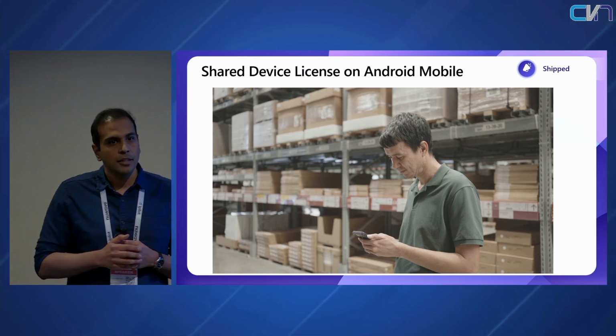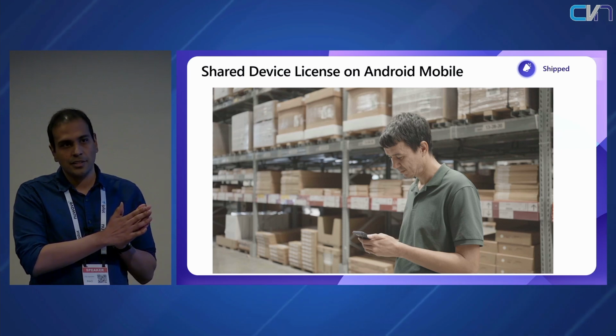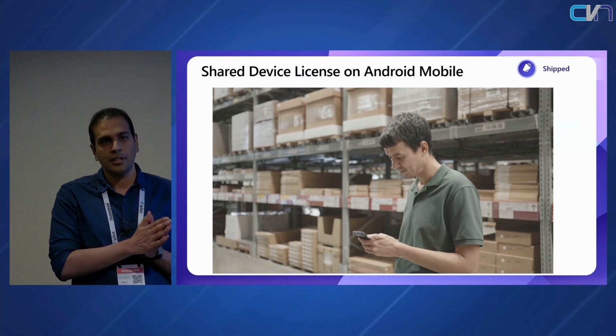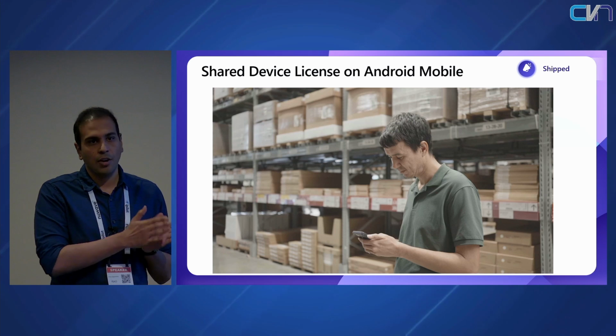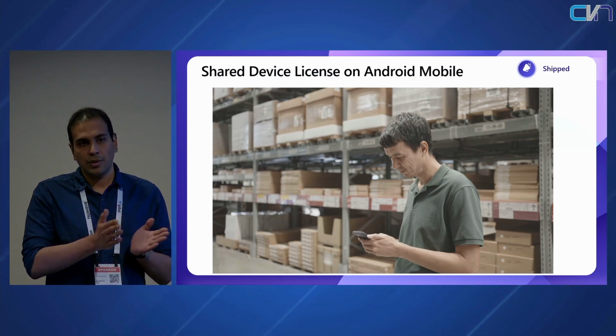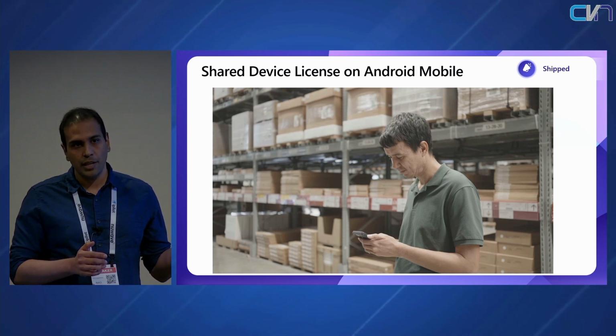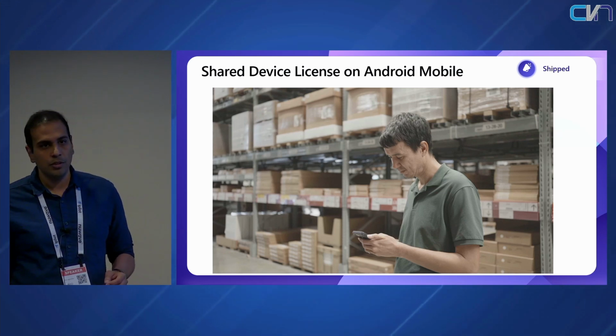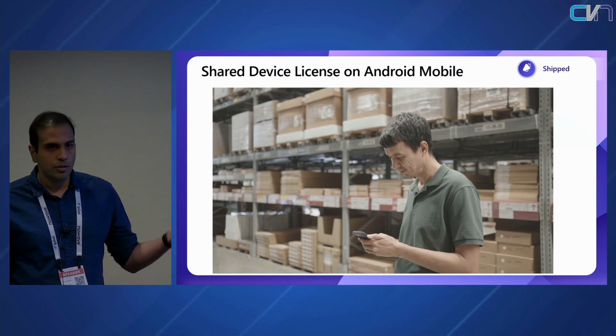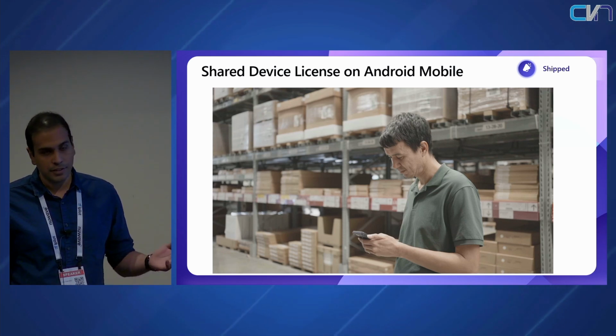So with shared device license, which is an $8 SKU license, you will get all the basic calling capabilities as well as walkie-talkie capabilities on your Teams Android phone mobile experience. I'll play a quick demo of the scenario as well as how it benefits the frontline workers.